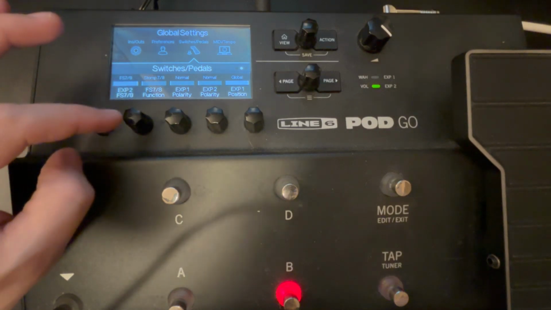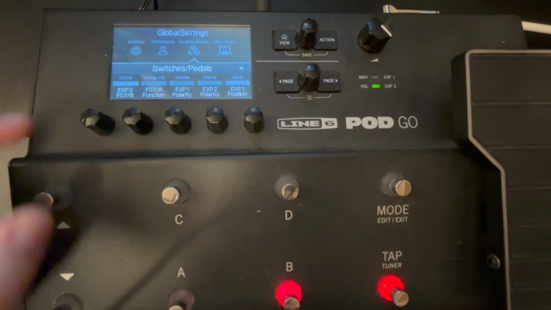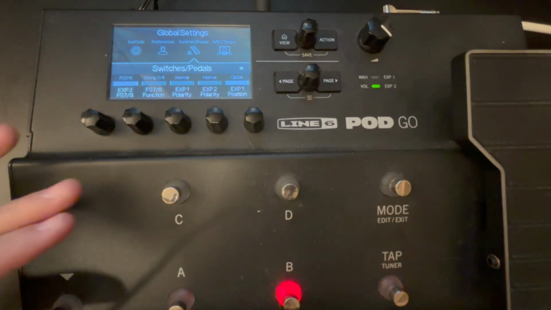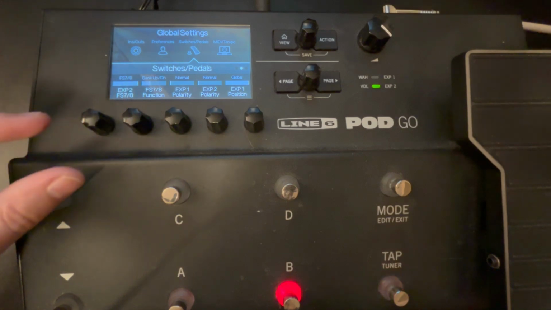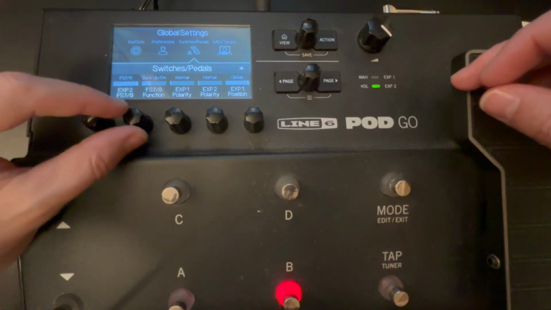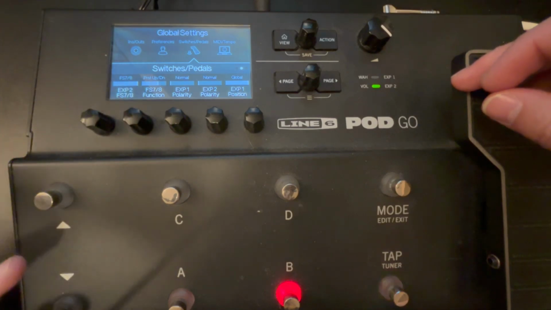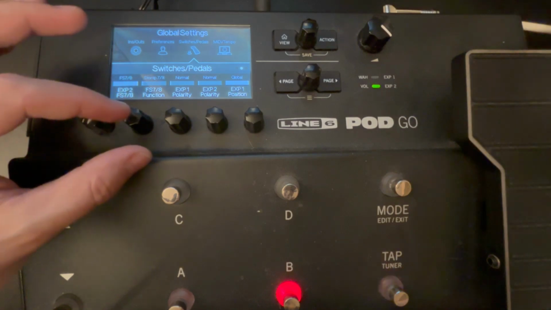Now you're telling the Pod Go how you want that foot switch to act. I want it to act as extra stomp switches. So instead of 6 in stomp mode, I'm going to have 8. All right. But if I don't want that, I can say I want that dual foot switch to be my up and down switcher for my banks. Or again, I want to switch between presets using that external dual foot switch. Okay. So that's what that is.